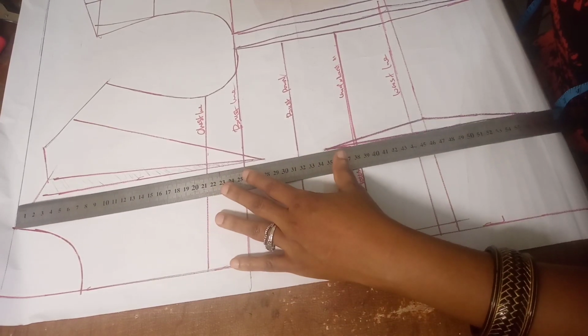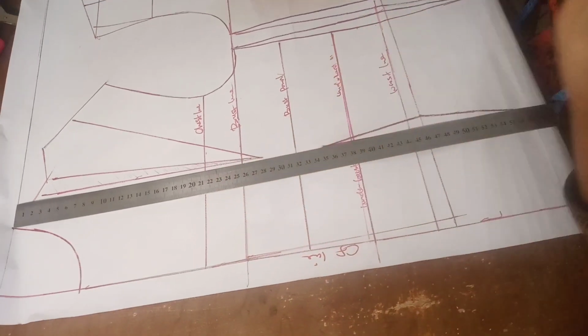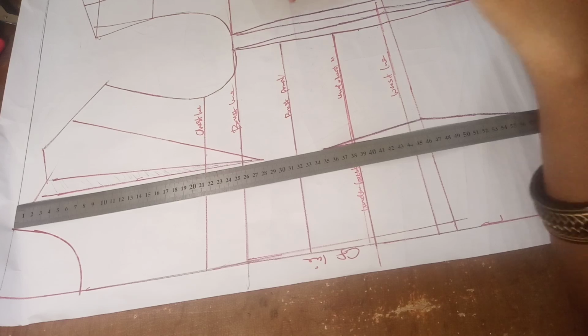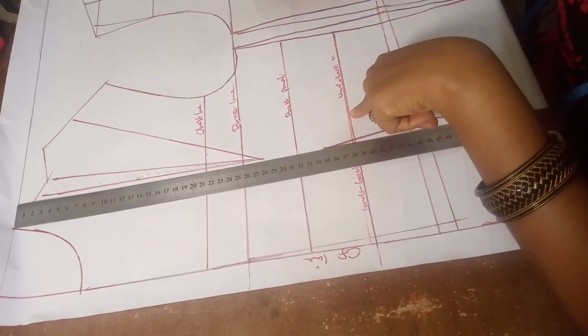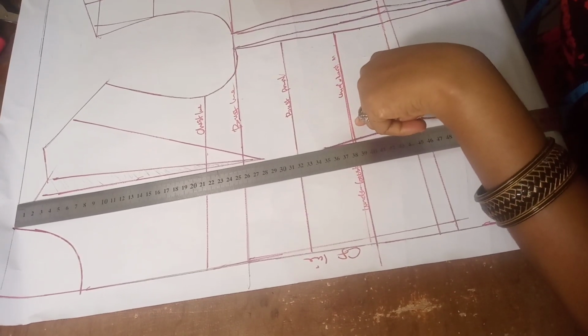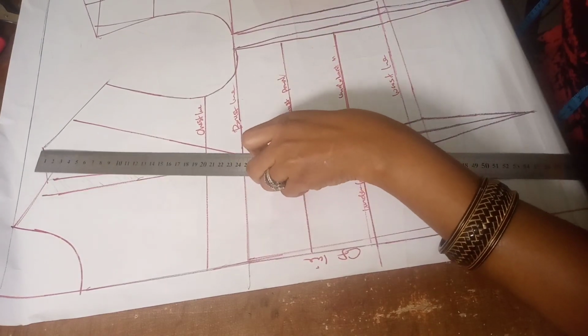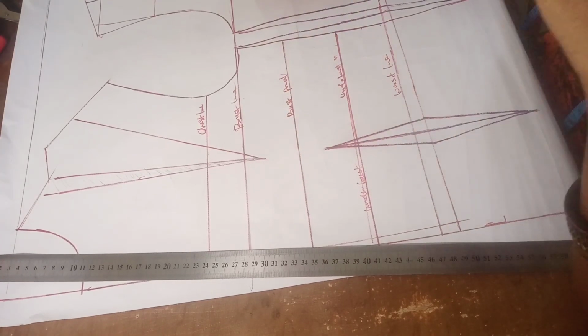So for the underbust measurements, you need to get the length of your underbust and the round underbust measurement. For this particular pattern, we have underbust length as 38.5 cm, which has already been outlined on this pattern, and the round underbust for this particular pattern is 80 cm. So we'll go ahead and calculate.